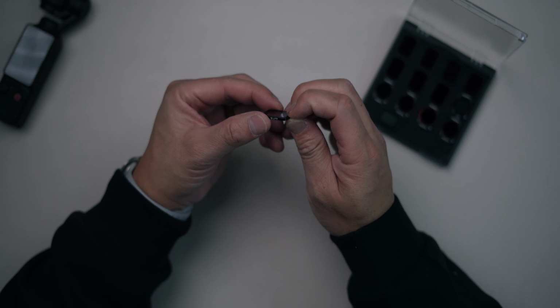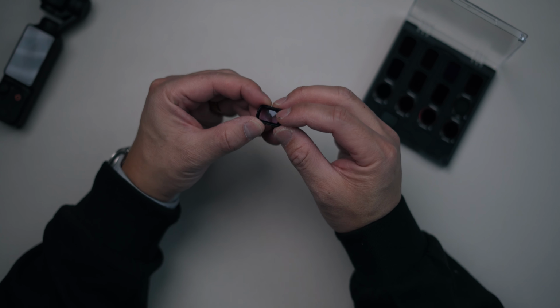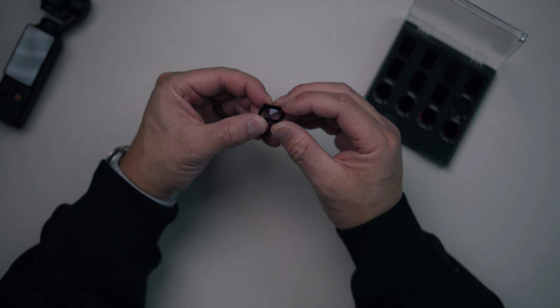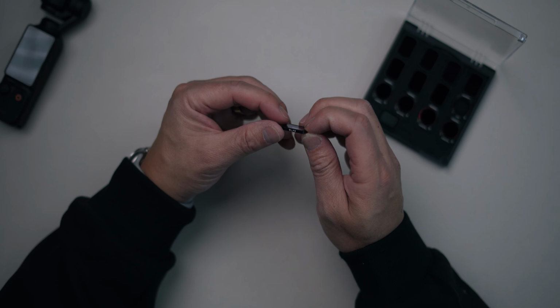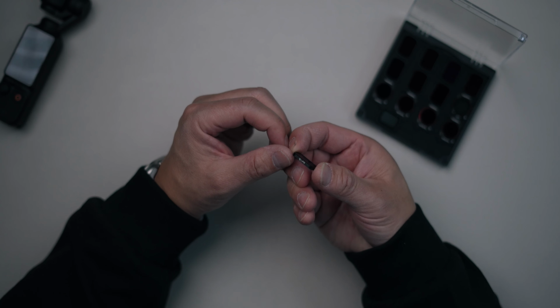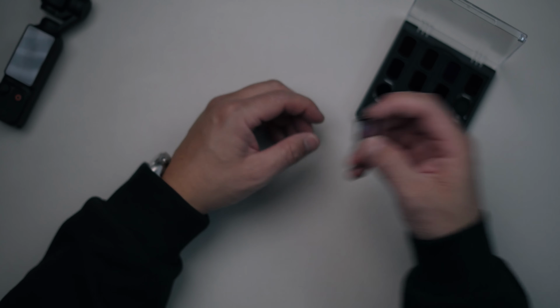And this last one right here is the LPR filter. What this is, it's for light pollution reduction. What this does is it reduces certain wavelengths of light. And if you're getting sky glow, this filter will help with that as well.